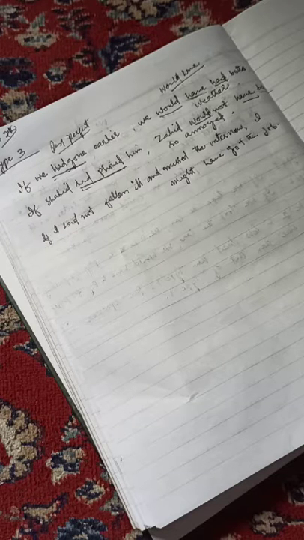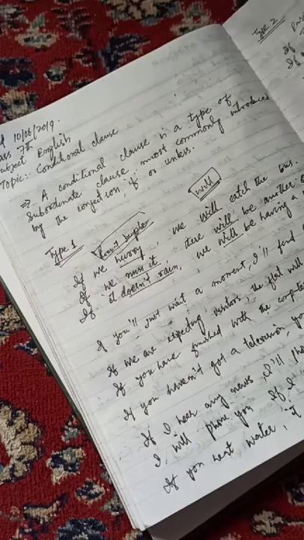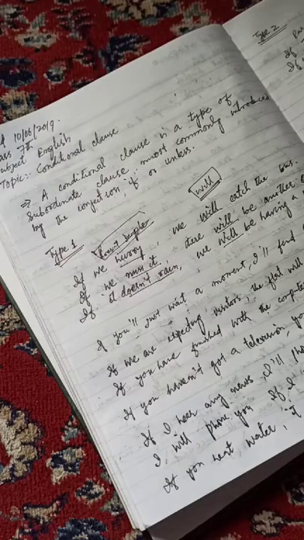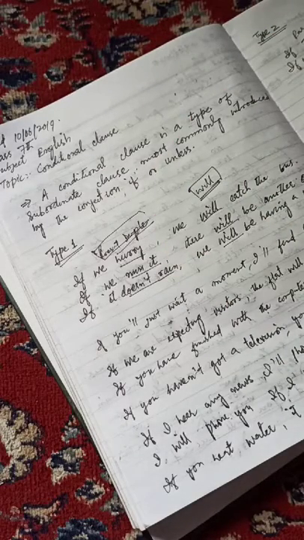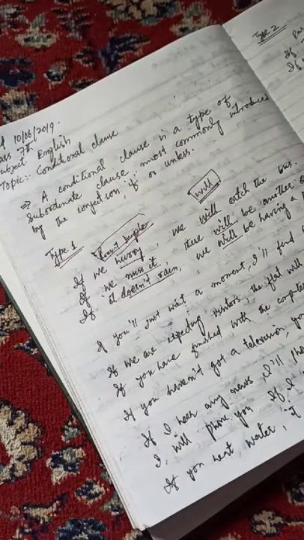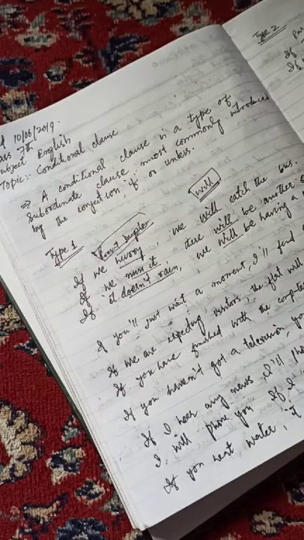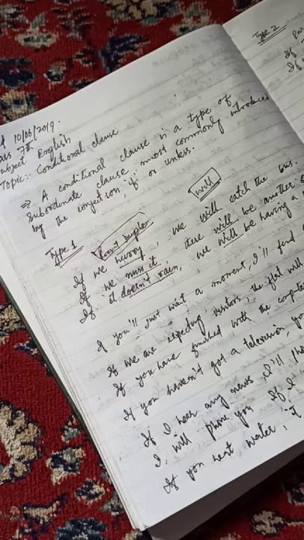Today's virtual class is for the students of class 7th, and our topic is conditional clause. Let me remind you what we read in the previous virtual class. We are discussing the conditional clause. A conditional clause is a type of subordinate clause most commonly introduced by the conjunction if. This conditional clause is of three types: type 1, type 2, and type 3. We have discussed the first two types, type 1 and type 2, in the previous virtual class.